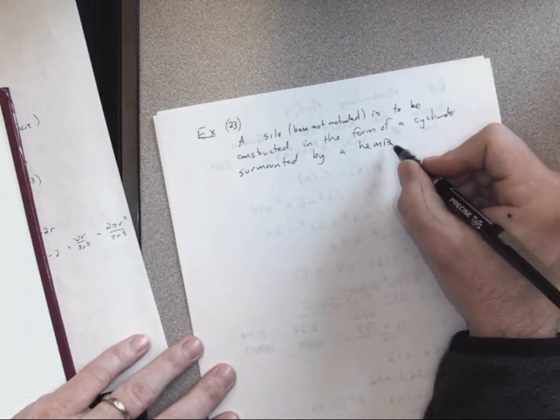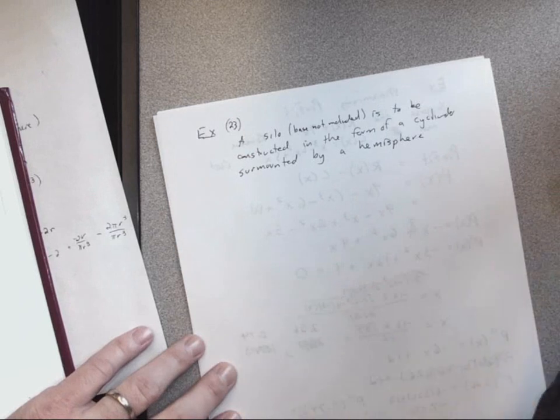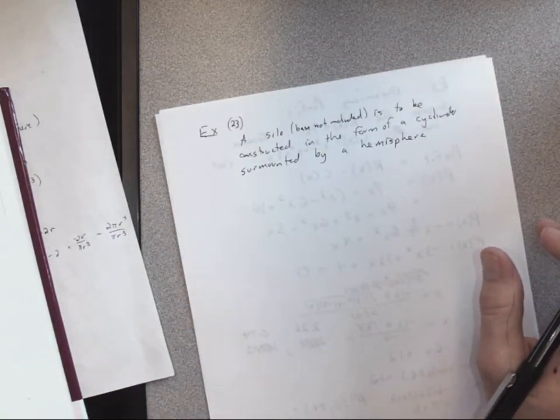So like a silo, you know. It's got a cylindrical bottom and it's got a spherical top.